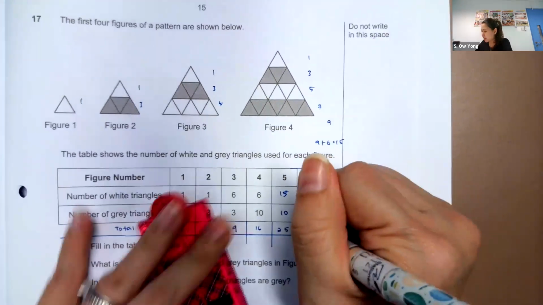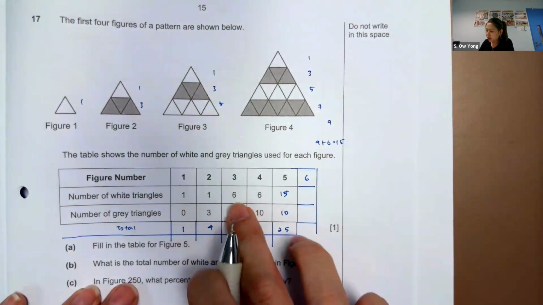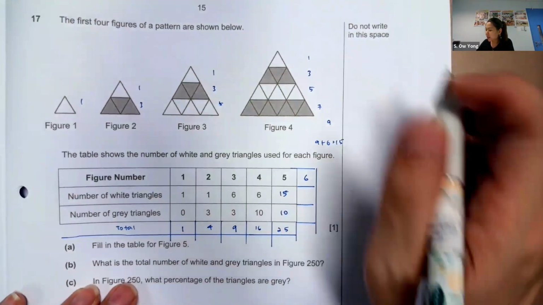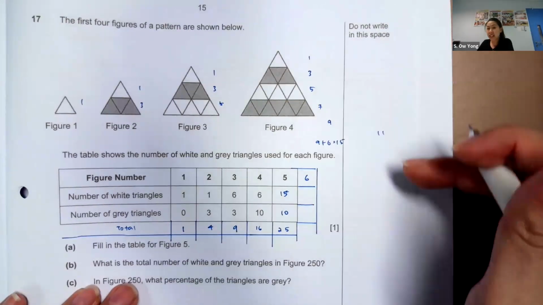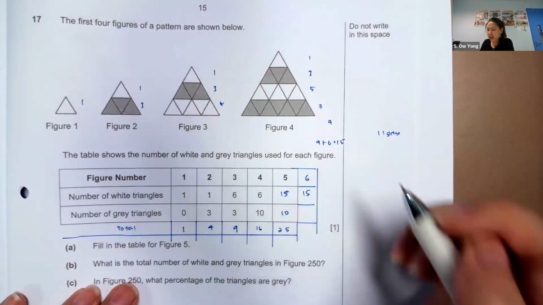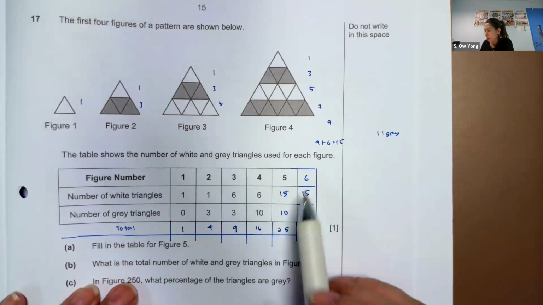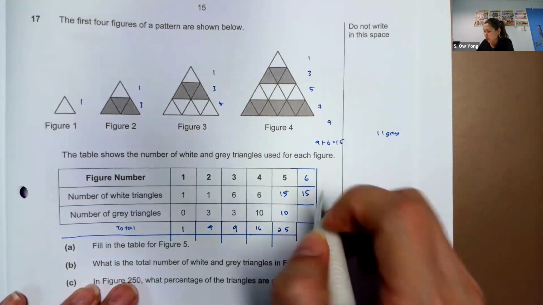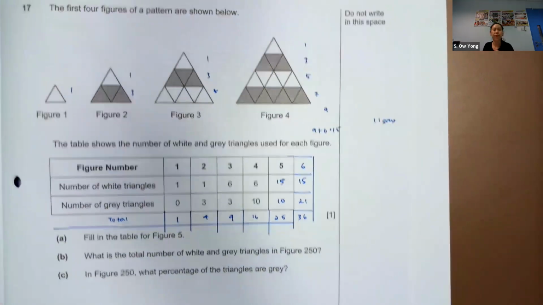You also can see that in figure number 6, there will be an addition of 11. Because it goes by odd numbers, it will be an addition of 11 gray, but nothing is changed to the white. For the gray, you need to plus 11, which is 21, and the total is 36. So on and so forth.